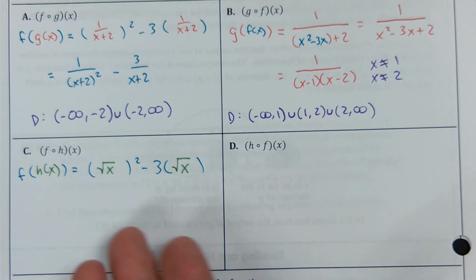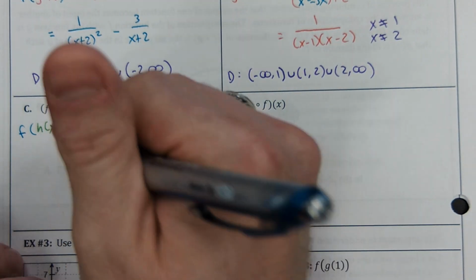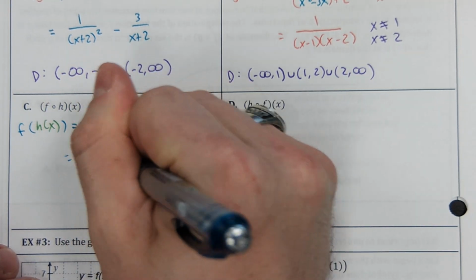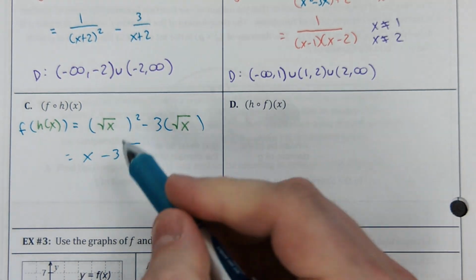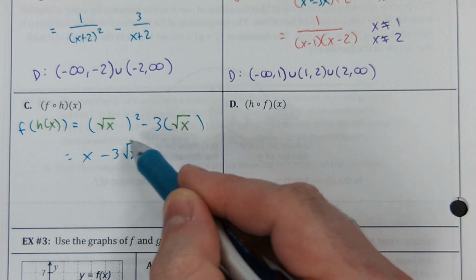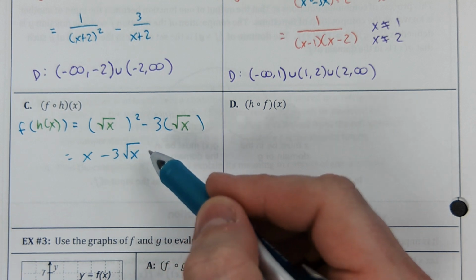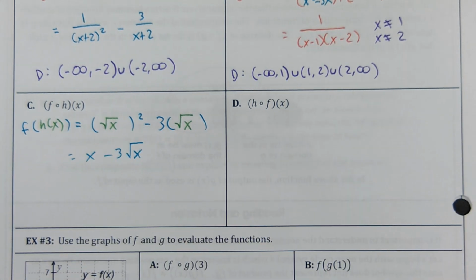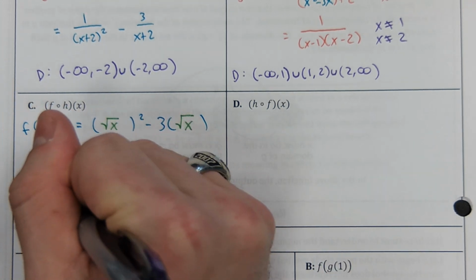Of course, we have that going on, so it cleans up to this. And this part right here makes it obvious that the domain is x is greater than or equal to 0, because you can take the square root of 0. I just wanted to make a point about, well, what if it wasn't there?